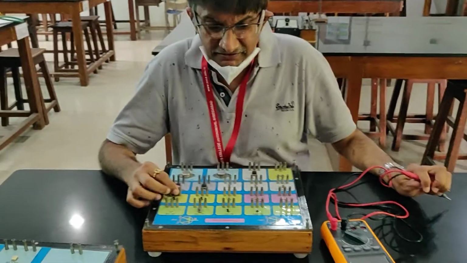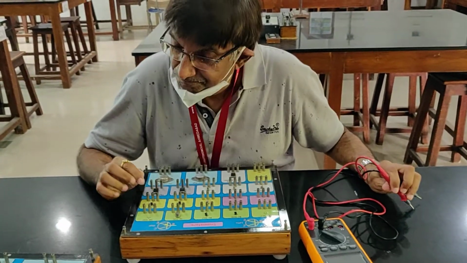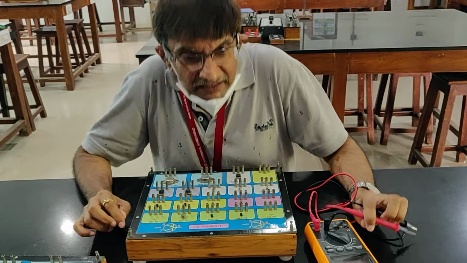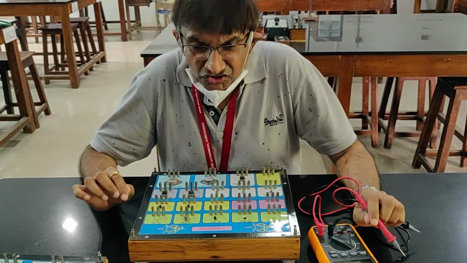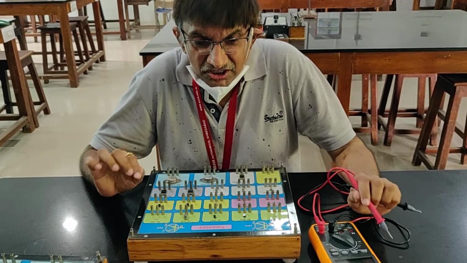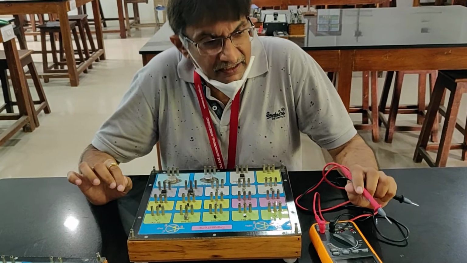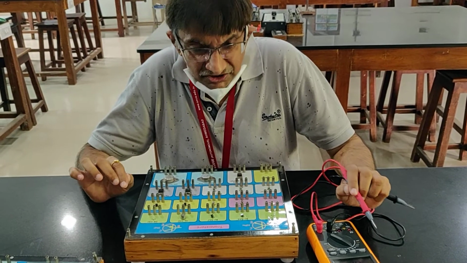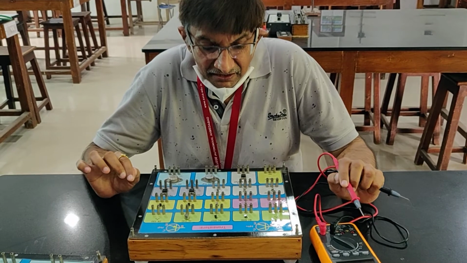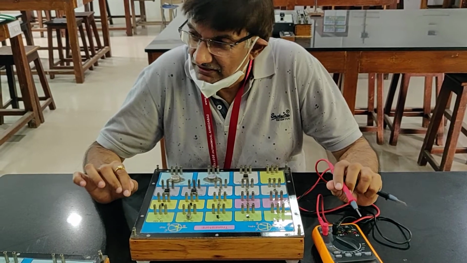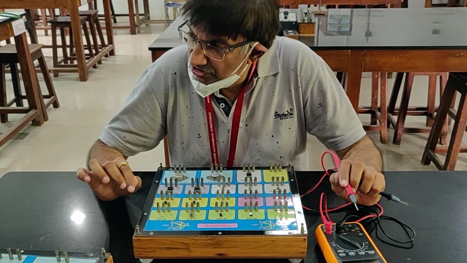These are the active devices, and that is going to be the transistor. What is the difference between a transistor and a diode? A diode is a one-junction device. That means there is only one junction between p-type material and n-type material. But a bipolar transistor has two junctions.